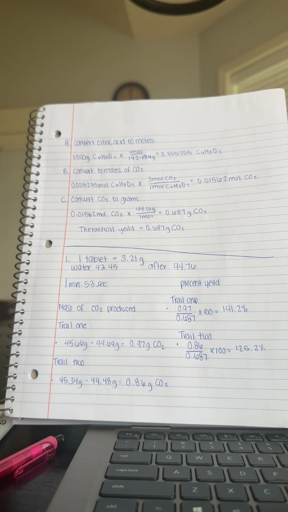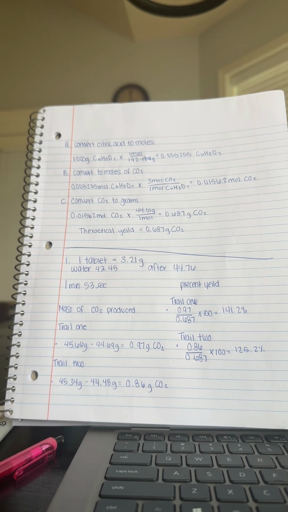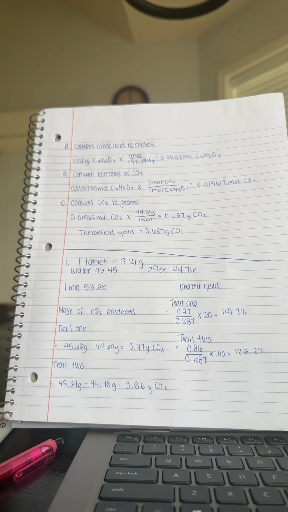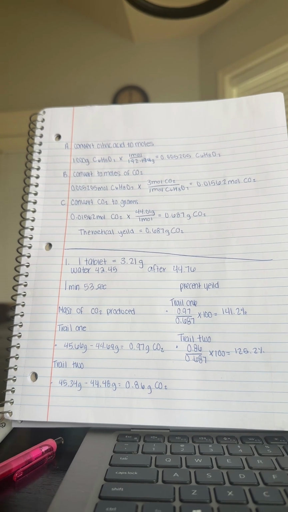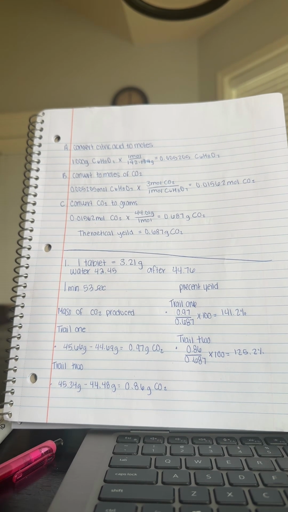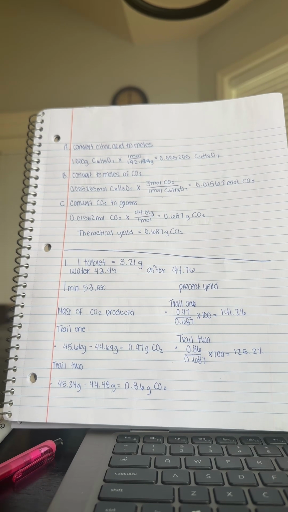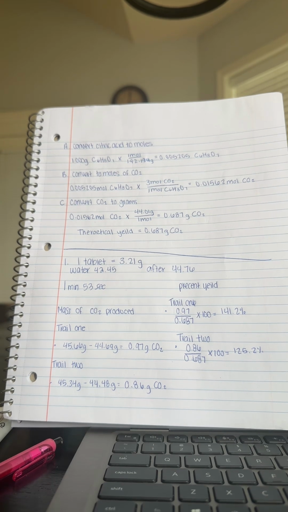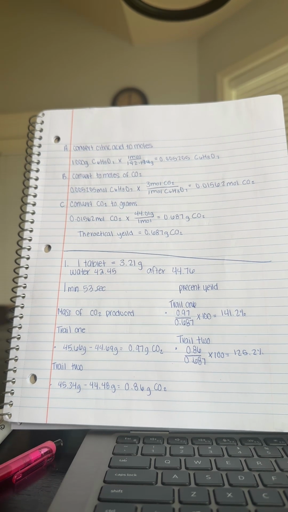So trial 1 had a percent yield of 141.2%, and trial 2 had a percent yield of 125.2%, which makes trial 2 better because it is closer to 100%. So since it was closer to the theoretical yield and it was more accurate, that is pretty much what makes trial 2 better than trial 1.